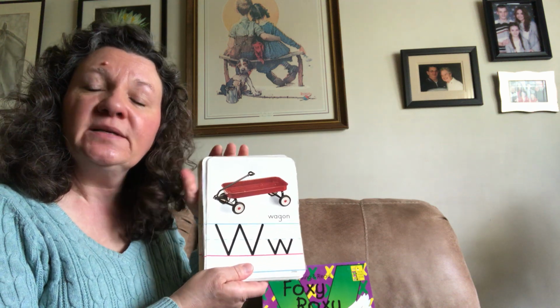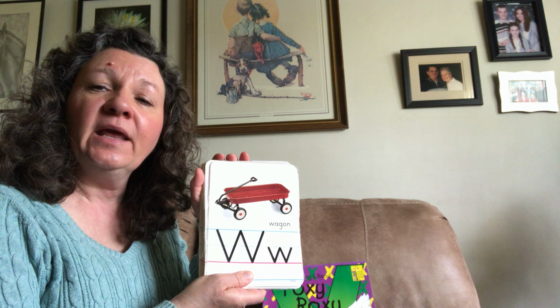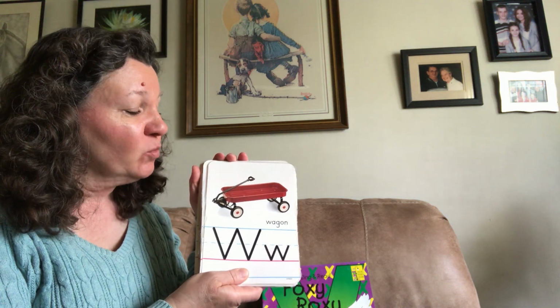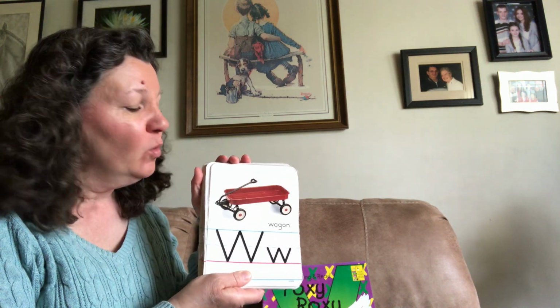What is this one? W. W makes the W sound, like in wagon and window and weather. W is for wagon, W, W, W.